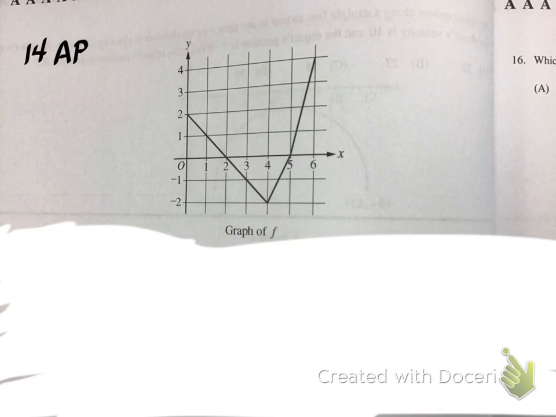And then I also wanted to do number 14 on AP review. And we have the picture. Okay, so number 14, they said that g was an antiderivative of f such that g of 2 was 5. They wanted to know how many c's there were between 0 and 6 where g of c was 3.